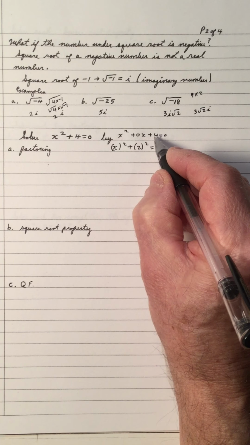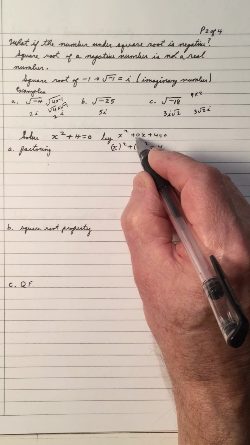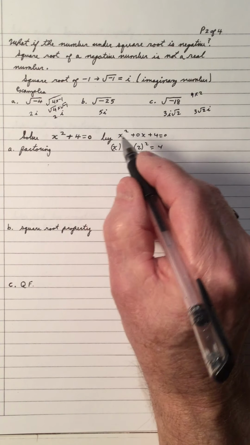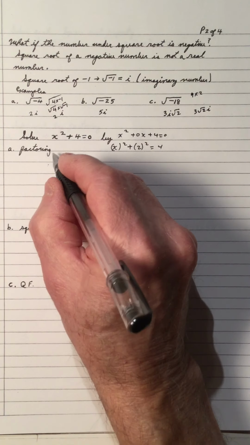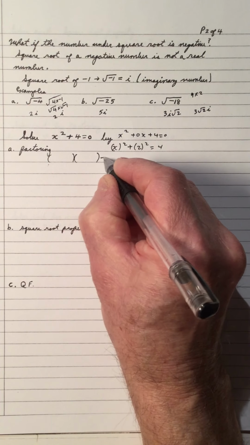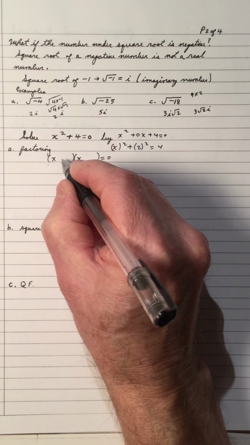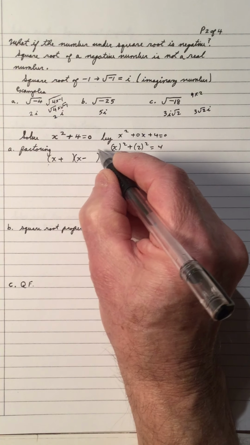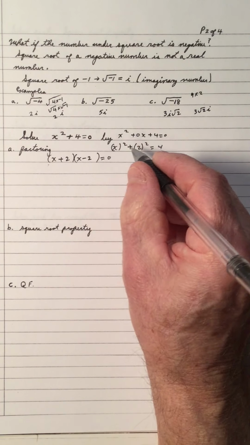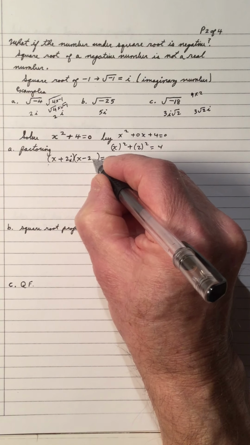So if you think about it, what 2 numbers can you multiply to give you plus 4 and add to give you 0? Well, there's no real numbers to do that. So we have to factor the sum of 2 squares over the imaginary numbers. And the factorization is, if you think about it, well, we have an x squared, which is an x and an x. And we have to have a plus and a minus. The square root of 4 is a 2 and a 2. So it's very similar to the difference of 2 squares, only we have to have an i.